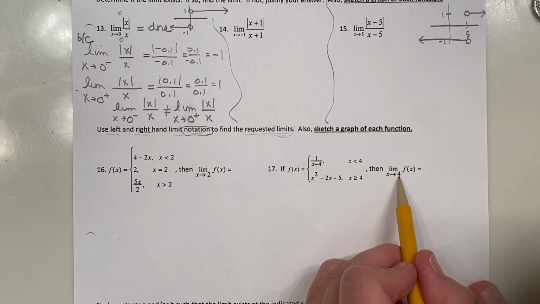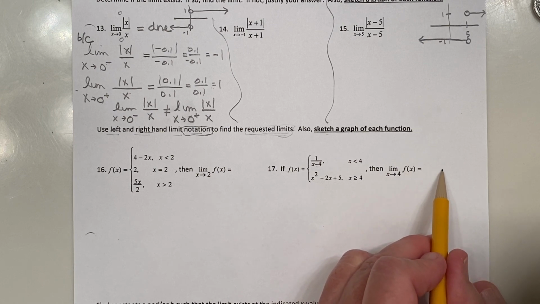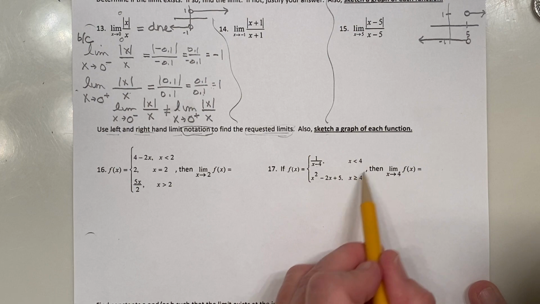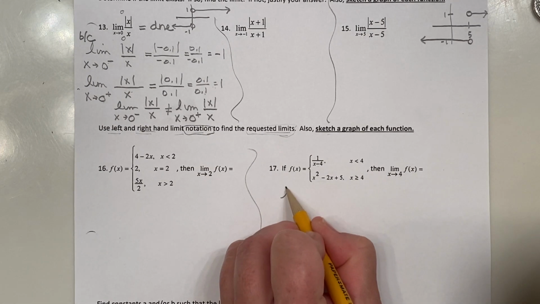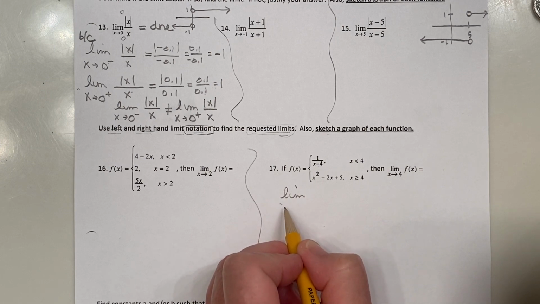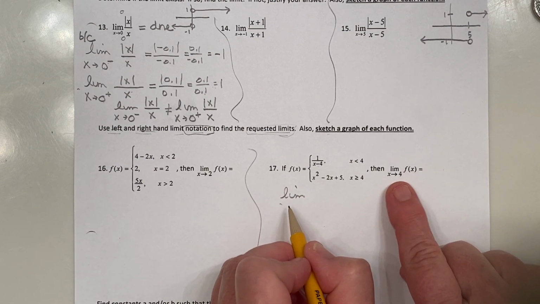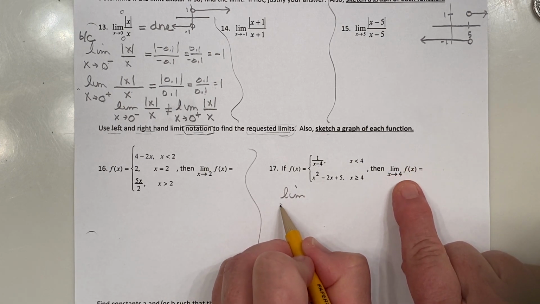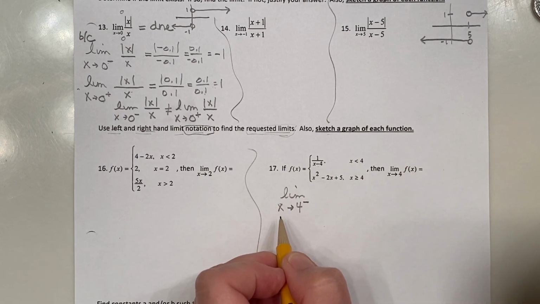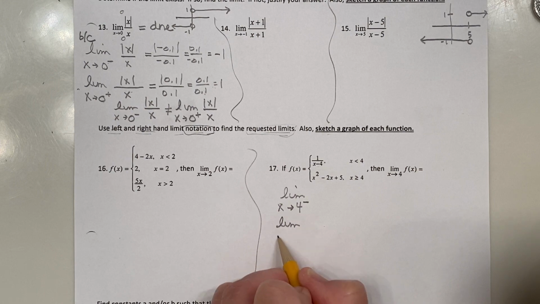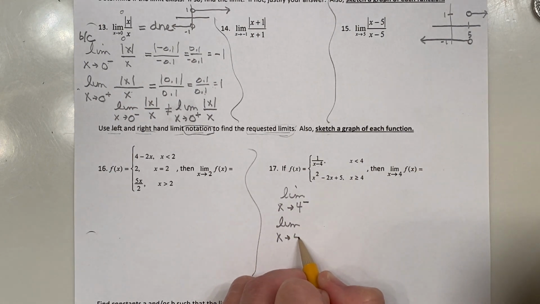Then the limit as x approaches 4 of the function is equal to... I don't need a graph to answer this question. I'm going to use the left and right hand limit notation to help me find out what the limit is. Well, as x approaches 4 means that it's on my shoulders to make sure that I investigate behavior from the left, and I investigate the behavior of the graph from the right of 4.